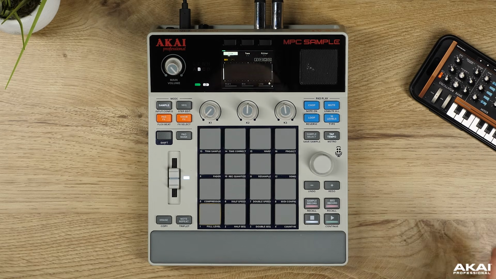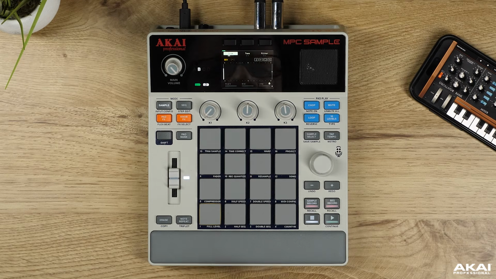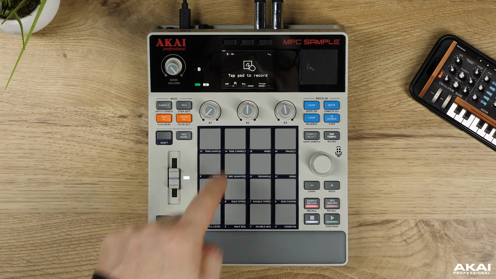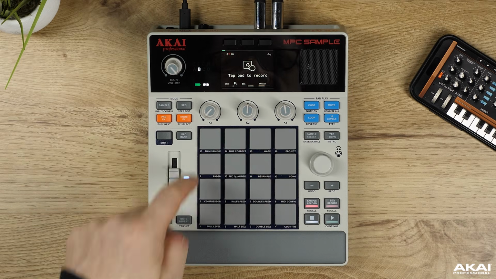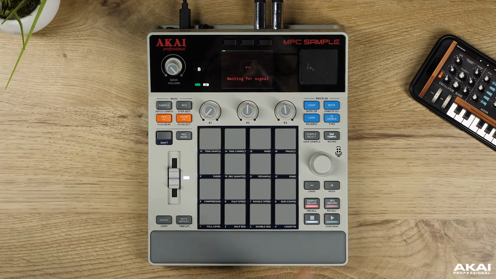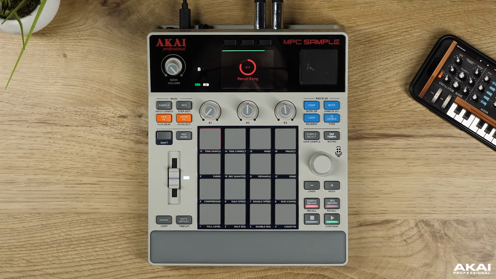Now that we've recorded our bass line, we can resample this back to the MPC so we can free up the sound for something else. So hit sample record, make sure that the sample length is on sequence, and then hit the pad, and now we're going to wait for the signal. Now we're recording our bass line straight to an empty pad. So now there's my bass line on pad 13.